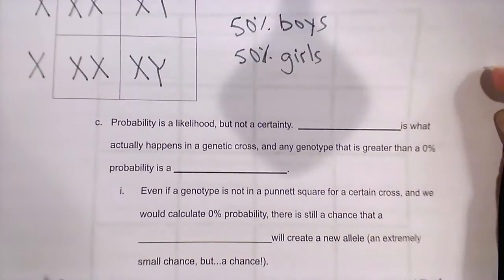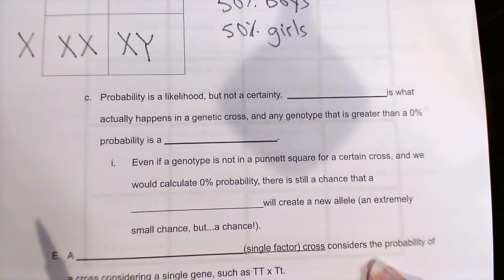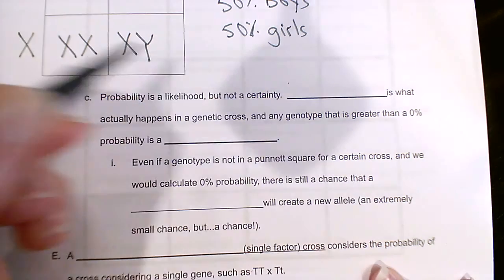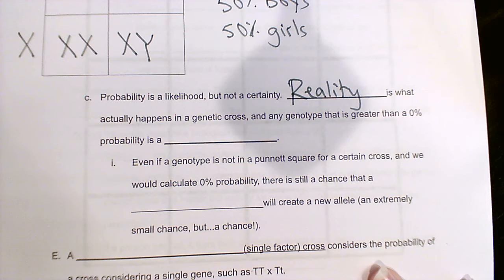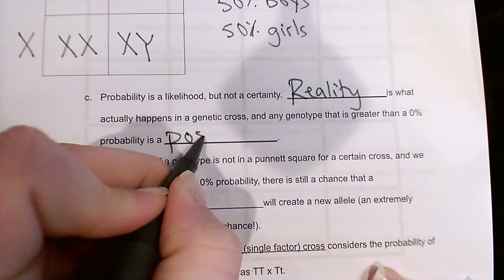All right. So probability is a likelihood, but not a certainty. Okay. So reality is what actually happens. Okay. Any genotype that is greater than a 0% probability is a possibility.